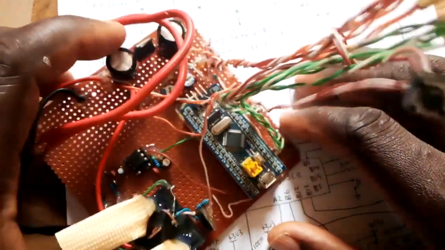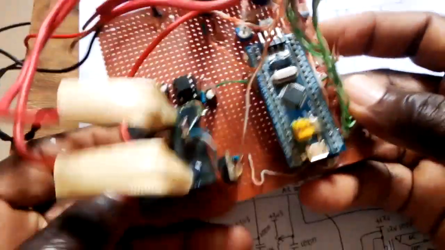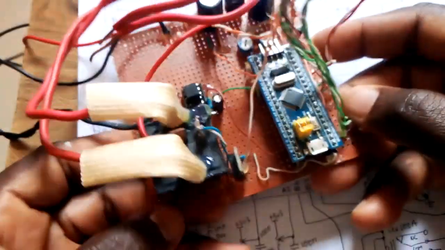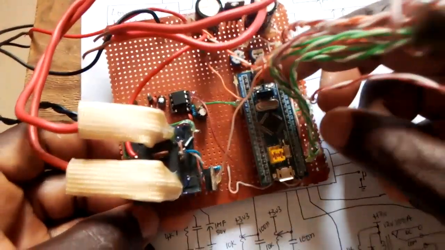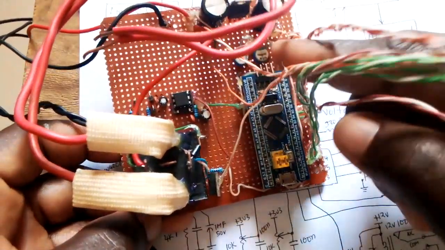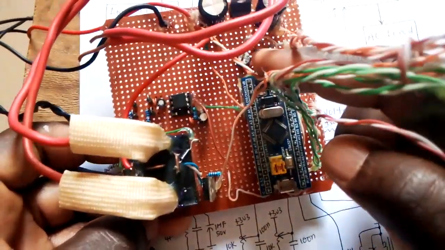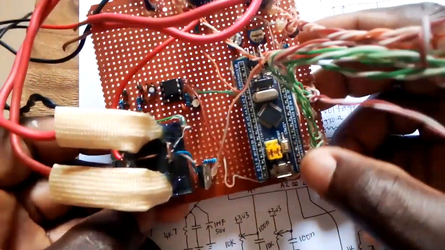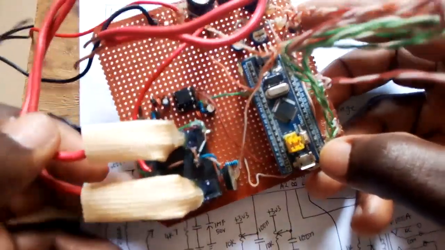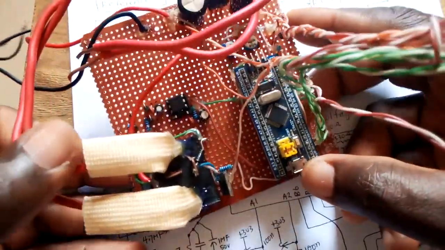Just as I've said, in the next video I'm going to show you how I assemble this and how I set this up. I'm going to set the high voltage point and the low voltage reference point. I'm going to finally adjust this so that it works how we want it.